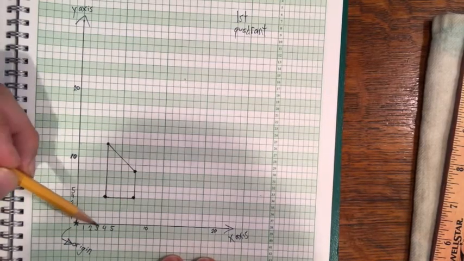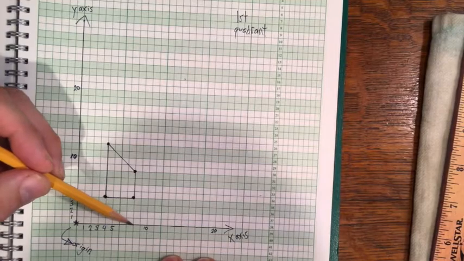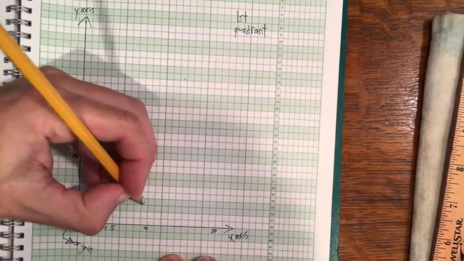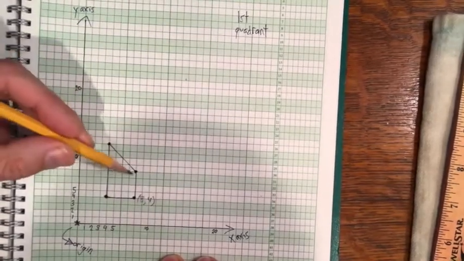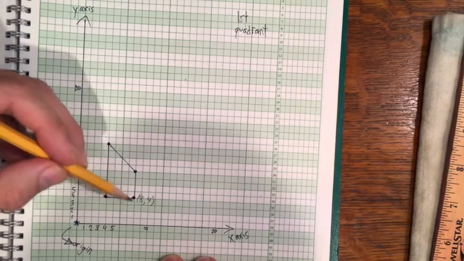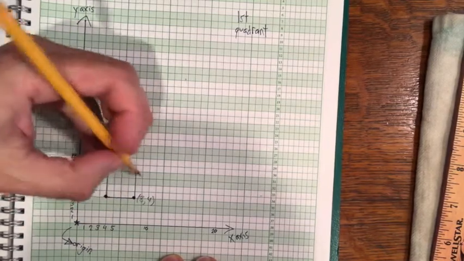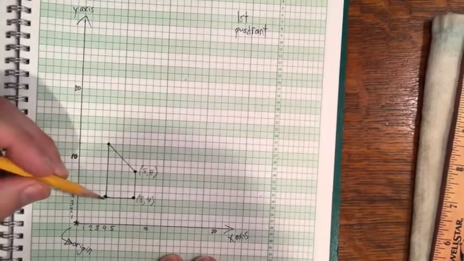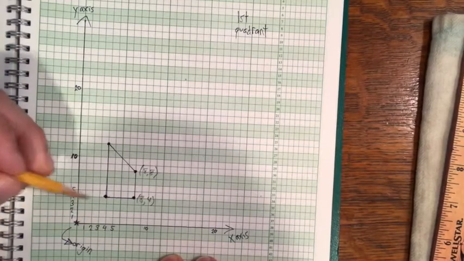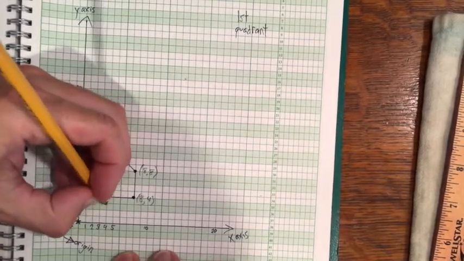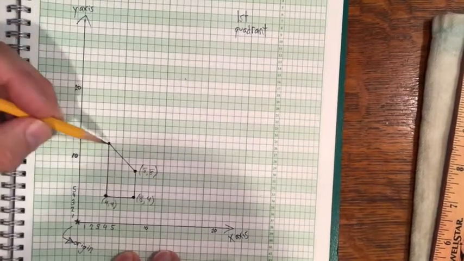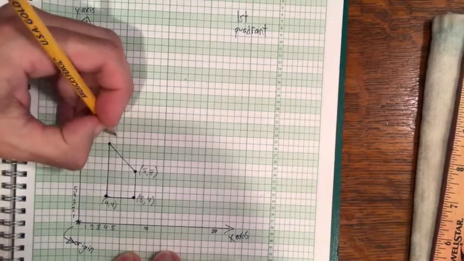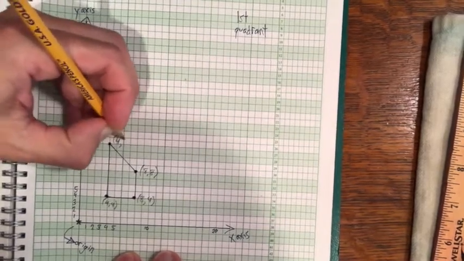So if we go 1, 2, 3, 4, 5, 6, 7, 8 over, 1, 2, 3, 4 up, this coordinate is 8, 4. Similarly, this coordinate is still 8 over, but instead of going 4 up, we went 5, 6, 7, 8. So that's 8, 8. This coordinate right here was 4 over and 4 up. And this coordinate right here was 4 over and 10, 11, 12 up. So we've counted out our 4 coordinates.